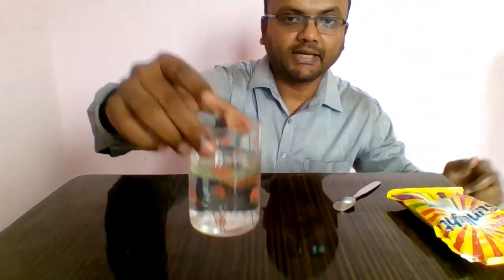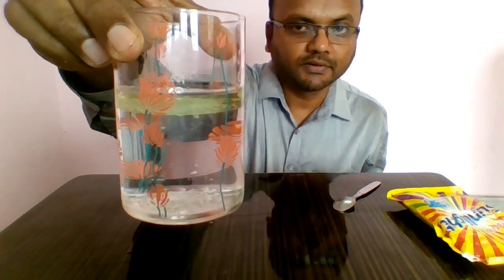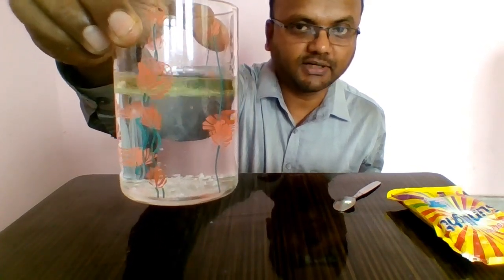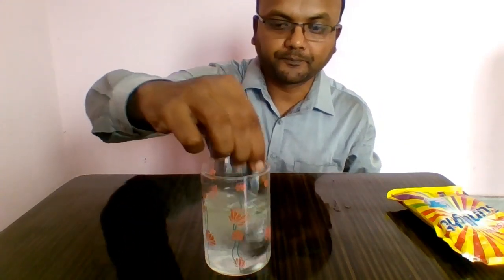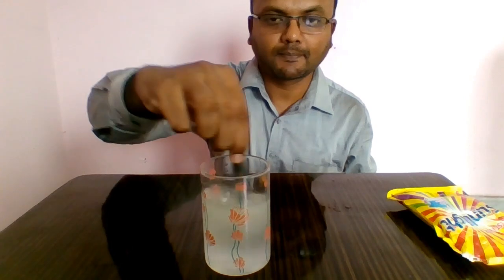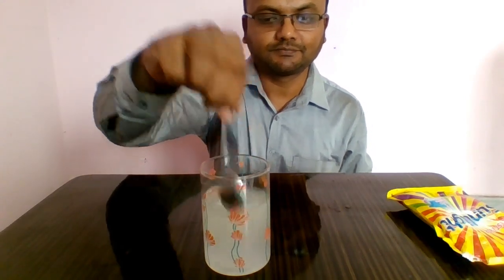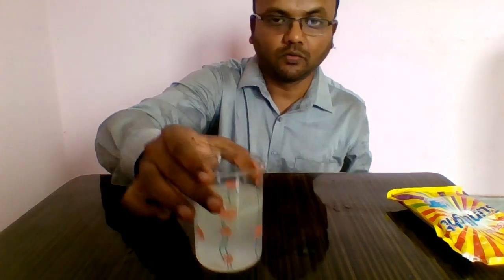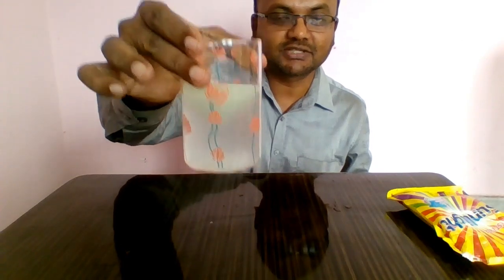The moment I added soap, that is the detergent, something has started. You can see very clearly. Now let us try to mix the oil and water again. Wow, now it has mixed very well.